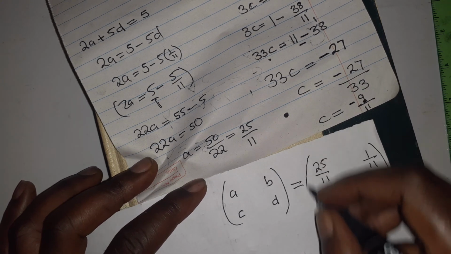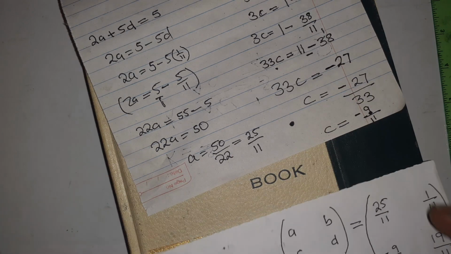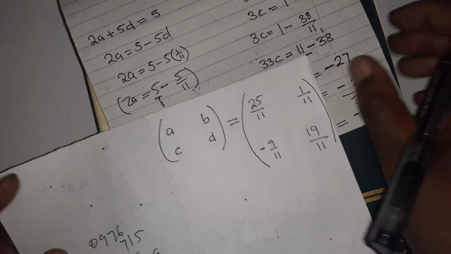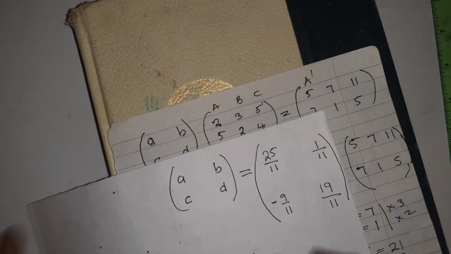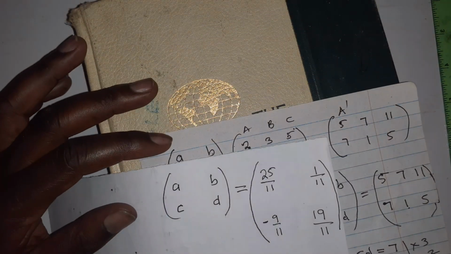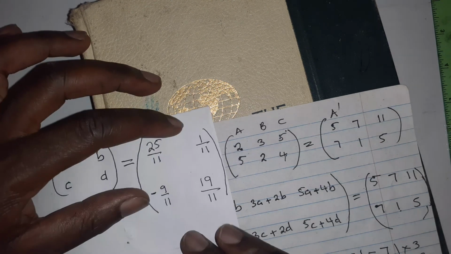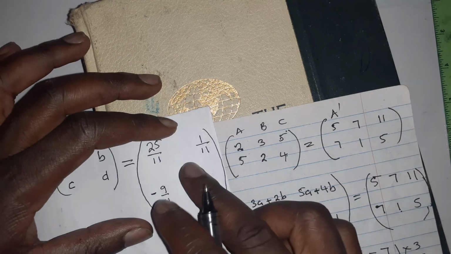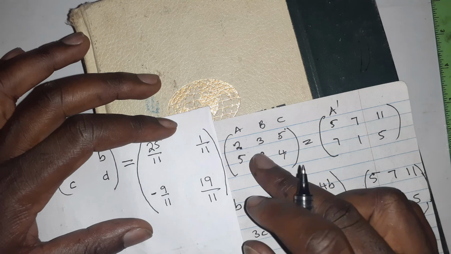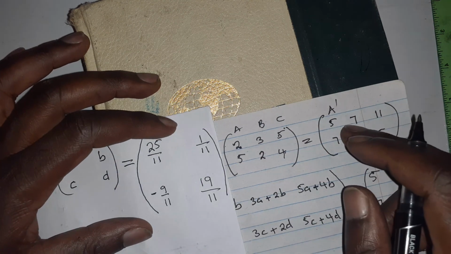This is our matrix. So now what we are just supposed to do to prove if our matrix is correct, you just bring this matrix here and multiply this matrix by this to see if you are going to get what is on this side.